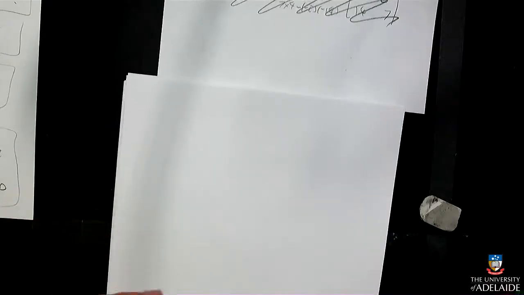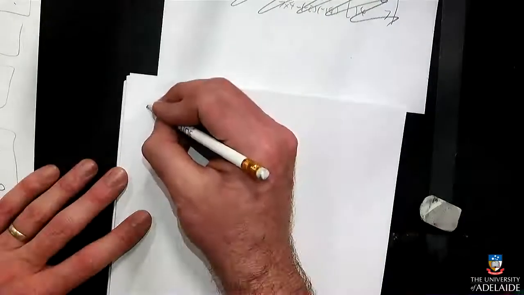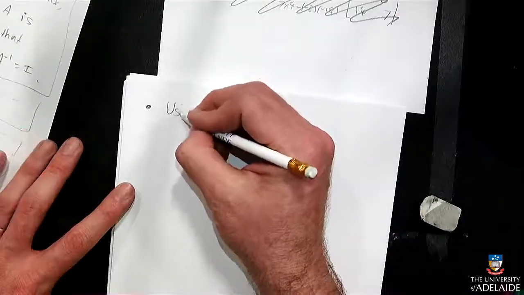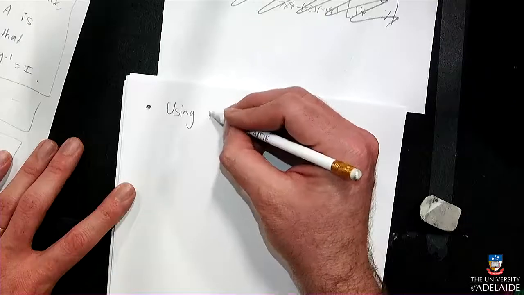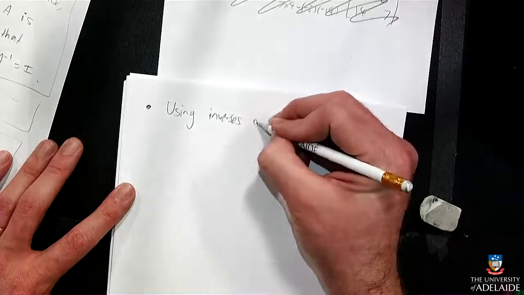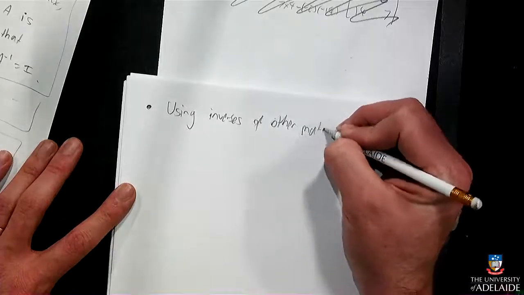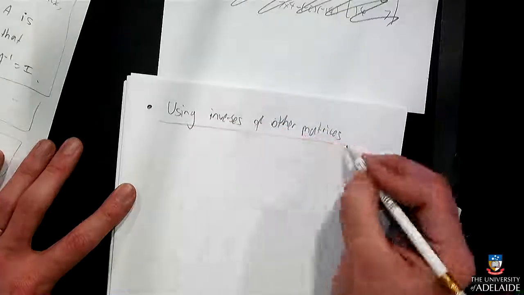But before I do that, I'm just going to have a little interlude where you can actually find inverses if you know other inverses. If you construct a matrix out of other matrices and you know their inverses, then you can calculate the inverse of the matrix you've got, using inverses of other matrices.